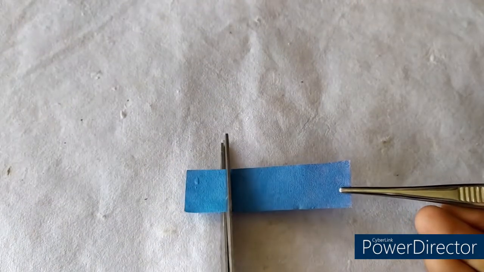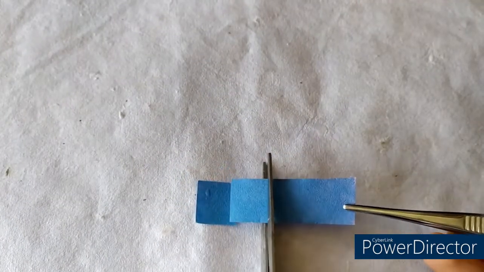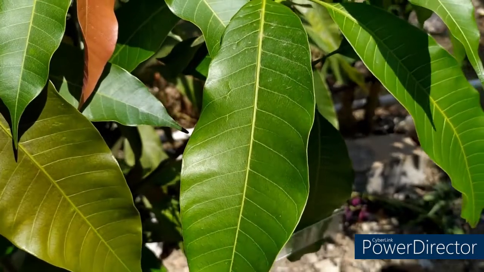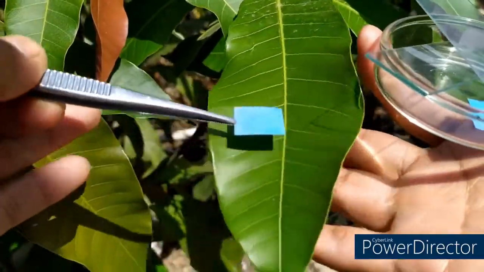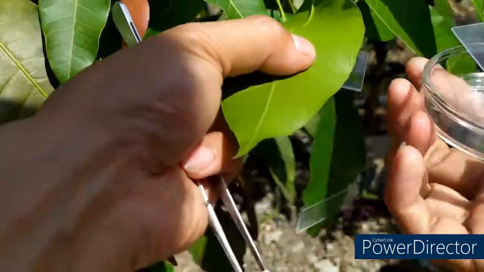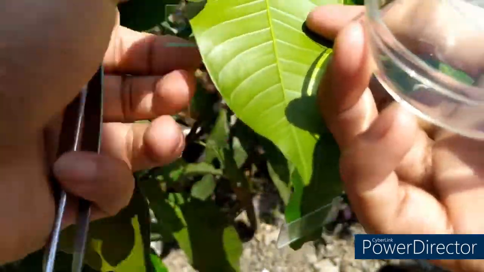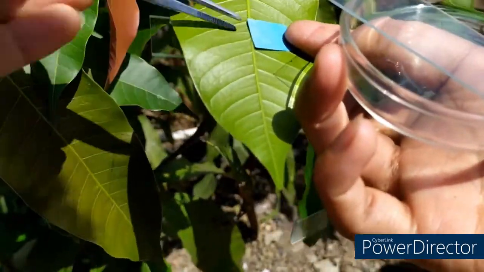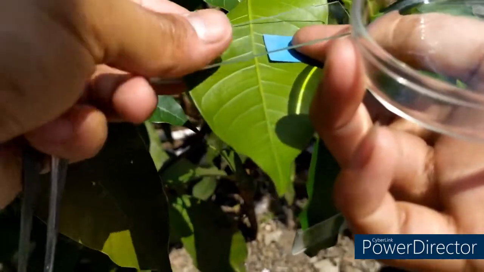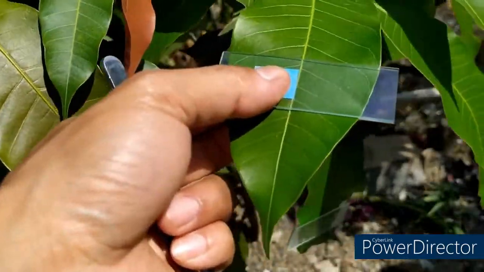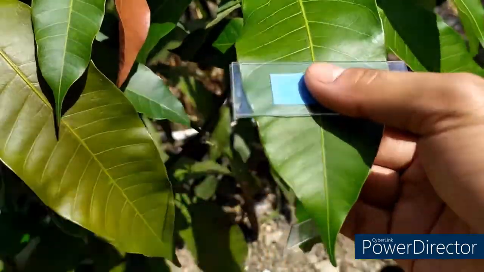Now let us cut them into small pieces of almost equal sizes. We have to place one strip on the upper surface of the leaf and equally another cobalt chloride filter paper on the other side of the leaf. We have to close both sides with a glass slide and seal them with tape such that no water from the atmosphere enters the paper and disturbs our experiment.